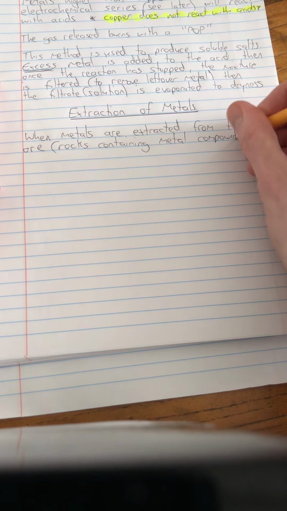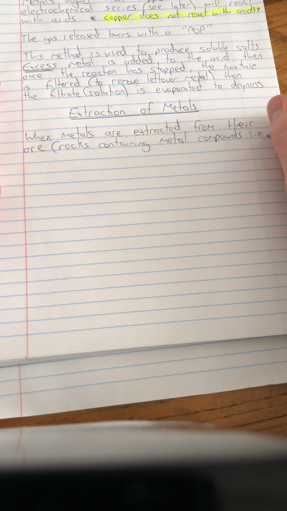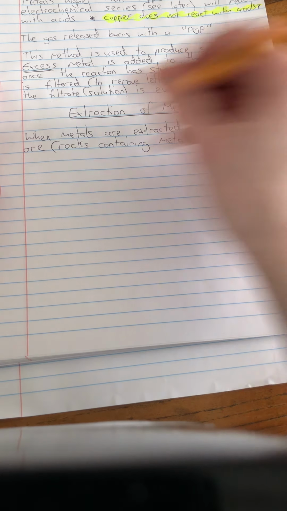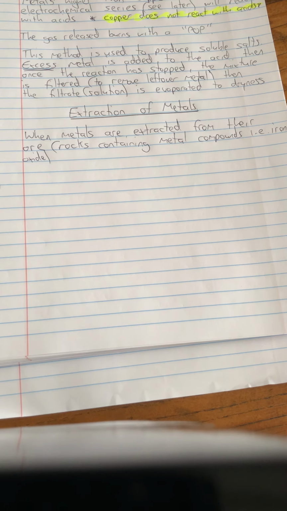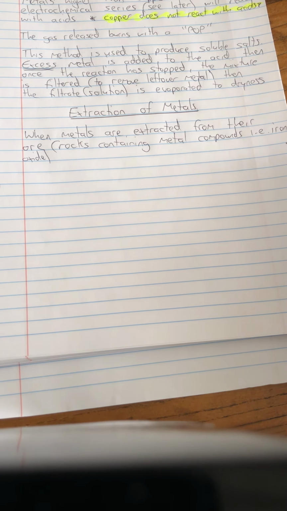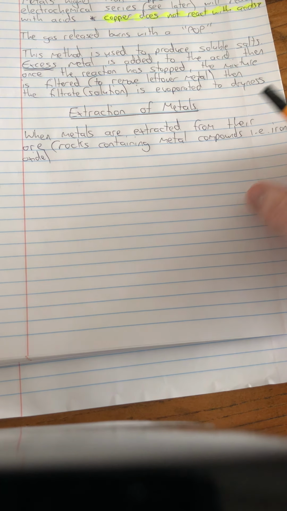An example of that would be iron oxide. So that's what an ore is. It's a rock containing metal compounds, iron oxide. So what we want to do is extract that iron from iron oxide. That's what we want to do.